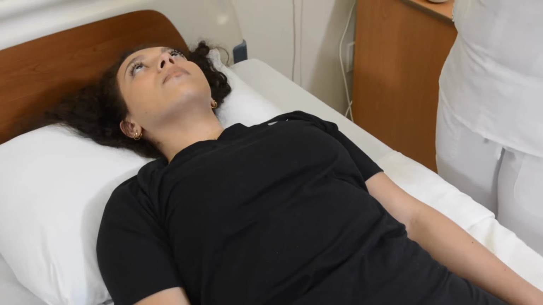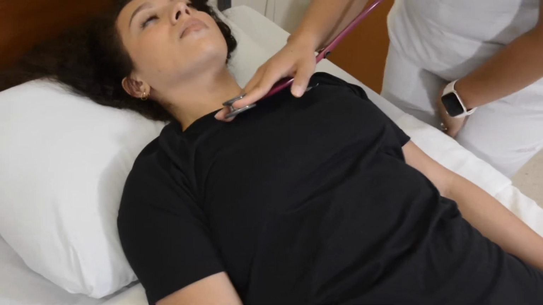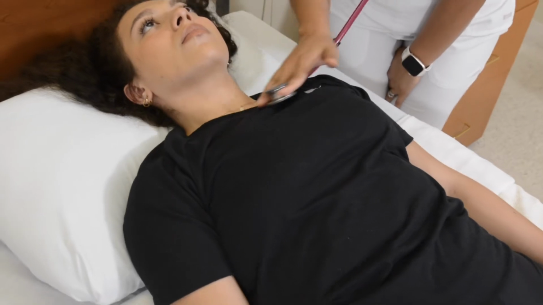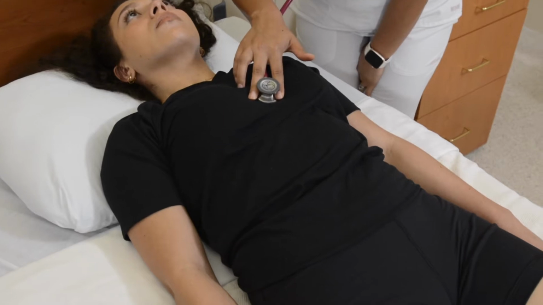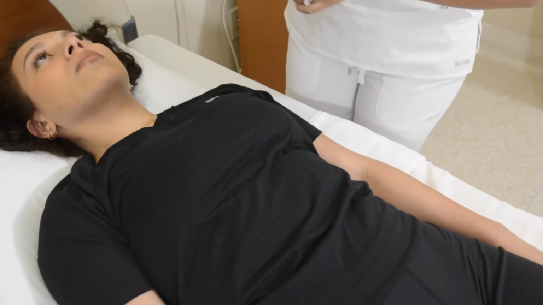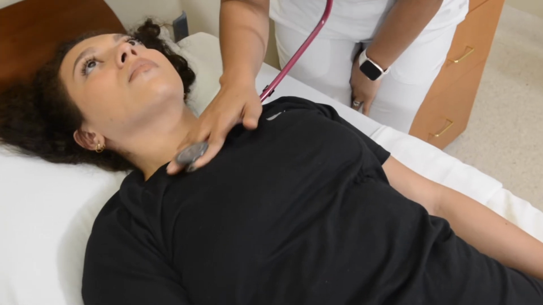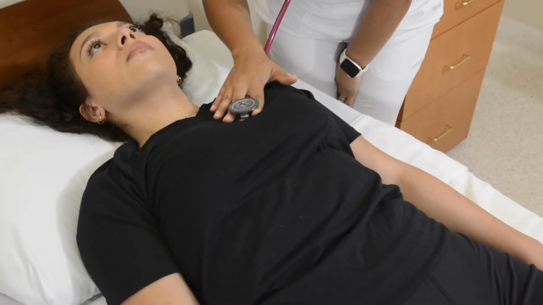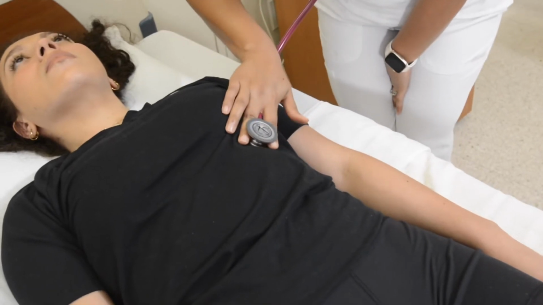Now I'm going to listen, just like I did before. First, with the diaphragm part of my stethoscope, we go aortic, pulmonic, Erb's point, tricuspid area, mitral area. One more time, the bell part: aortic, pulmonic, Erb's point, tricuspid, and mitral area.